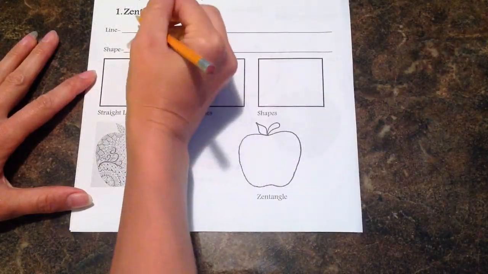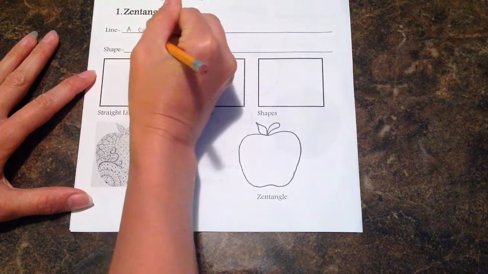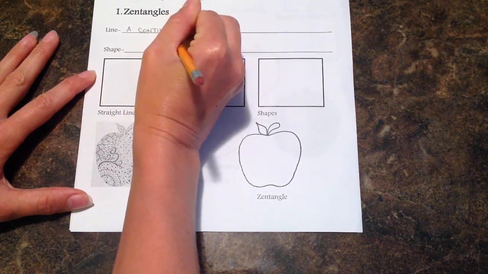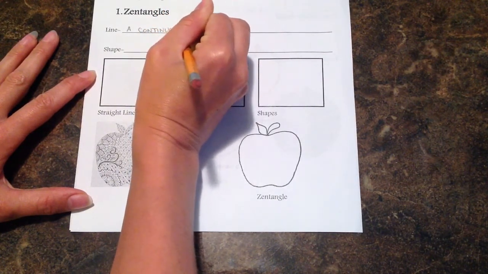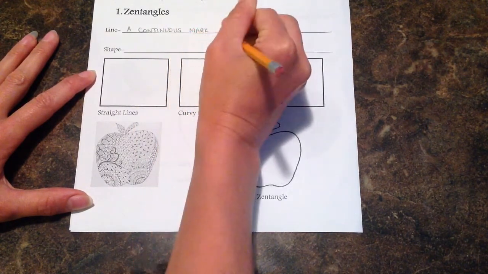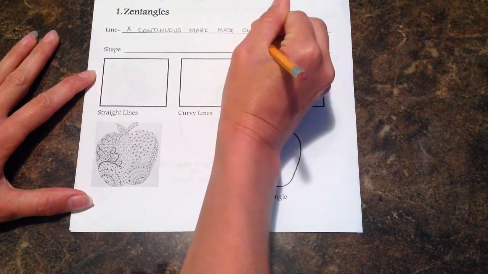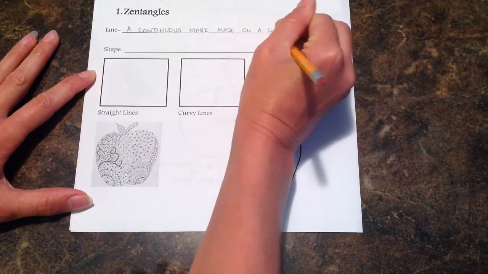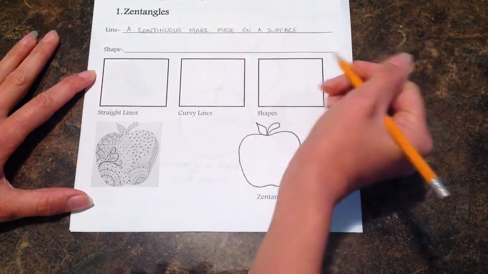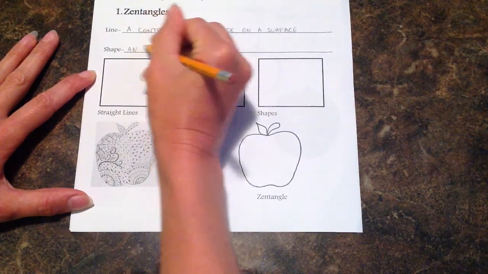Let's practice making zentangles. First, we need to define that word line. If you remember from last year and the year before, we talked about line a lot. Our definition has been a continuous mark made on a surface. Please write this definition now in your packet. Again, it's a continuous mark made on a surface. We can have straight lines, we can have curvy lines, but those lines will never touch. If they do, they then become a shape.